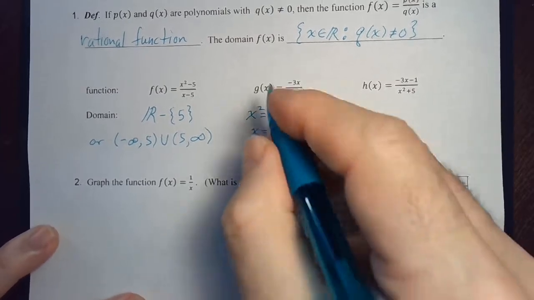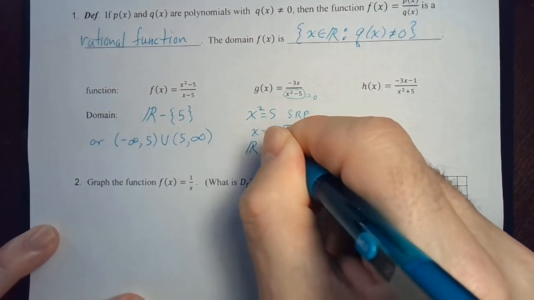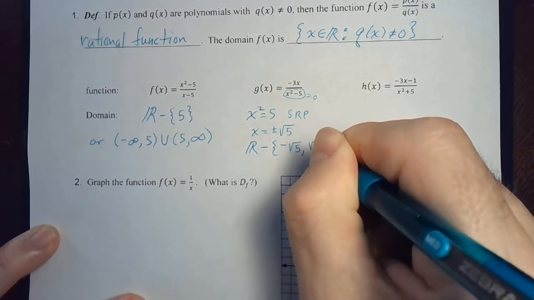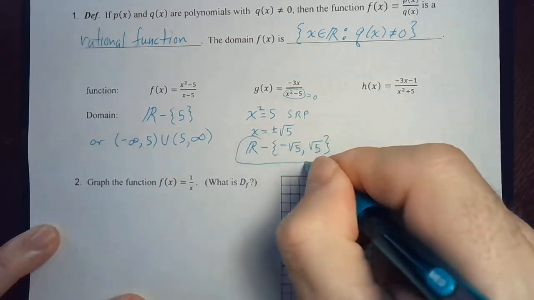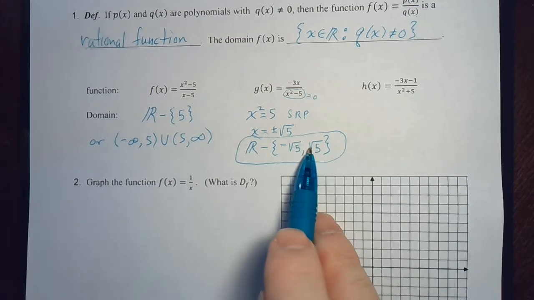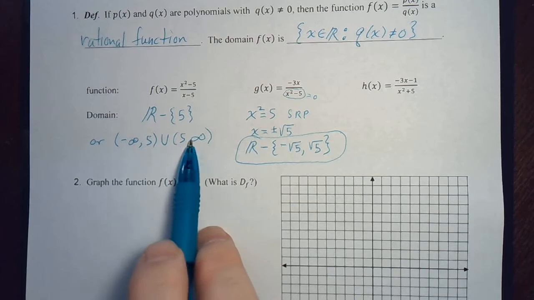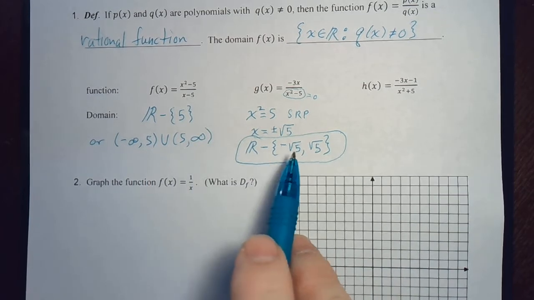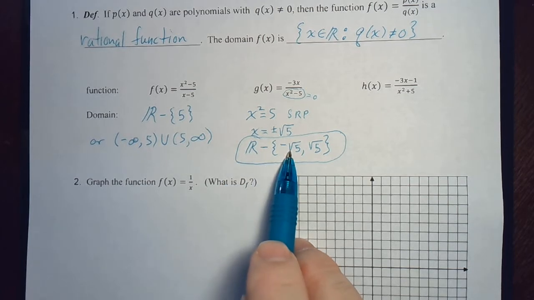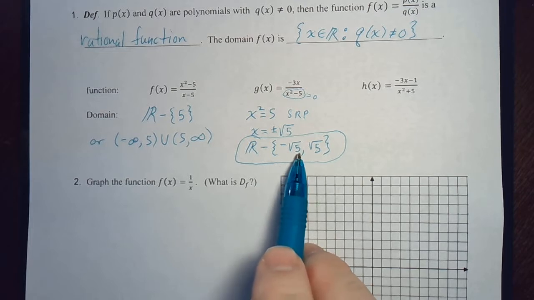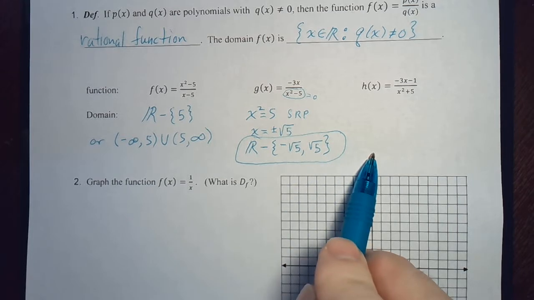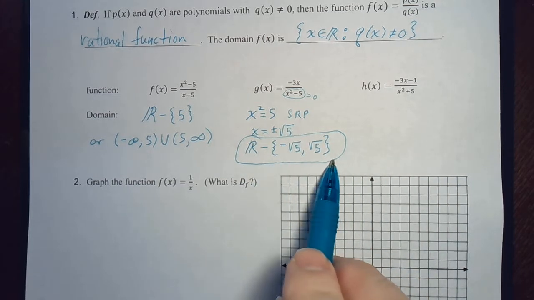So what's the domain? All real numbers except for negative radical 5 or positive radical 5. I could have just said plus or minus radical 5. That would have been perfectly fine in here. It's all real numbers except for these two values. And if I were going to use the interval notation, it would be an interval from negative infinity up to negative radical 5 with parentheses, union negative radical 5 to radical 5, union radical 5 to infinity. So it would be the union of three intervals.